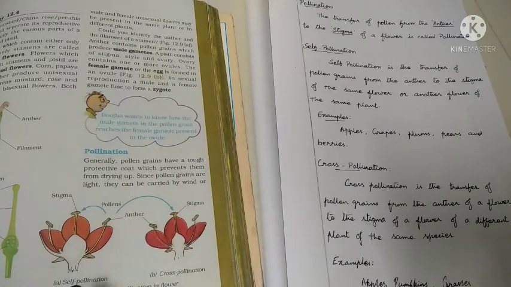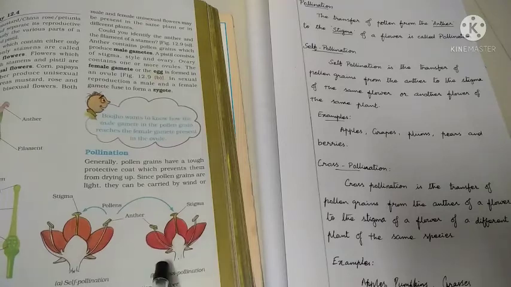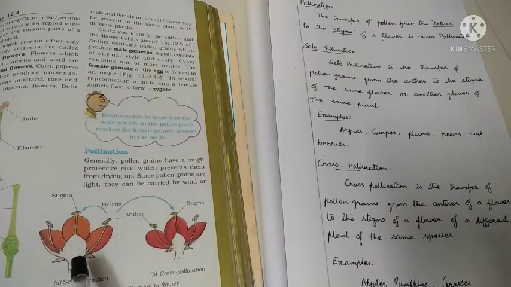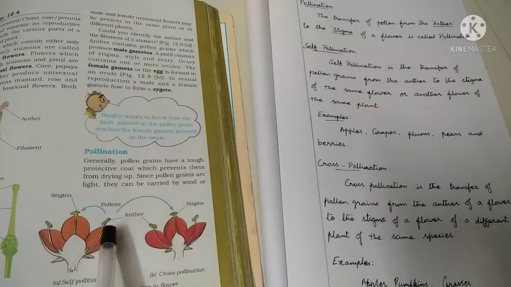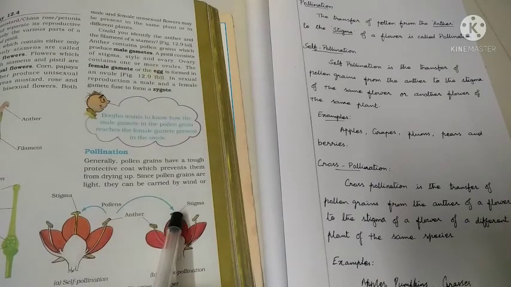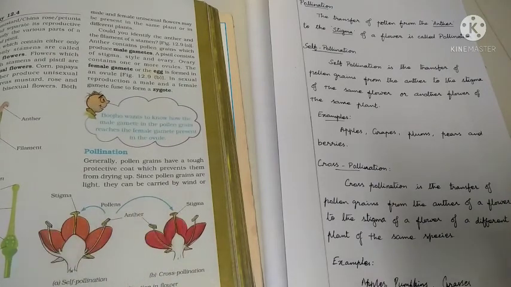For example, if it is a hibiscus plant, the process of pollination occurs from one hibiscus plant to another hibiscus plant. That is, pollen grains are transferred from one hibiscus plant to another hibiscus plant. So this process is known as cross-pollination.